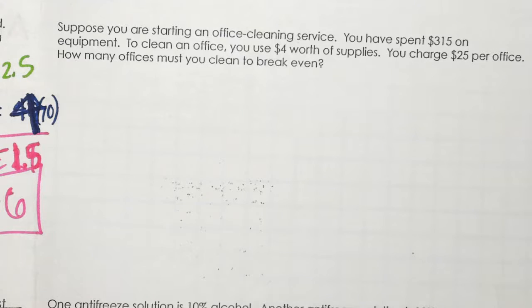Oh, this is our break-even one, like the one on the front, right? We've already done one like this, so we can flip back and use it. Unless we weren't here.